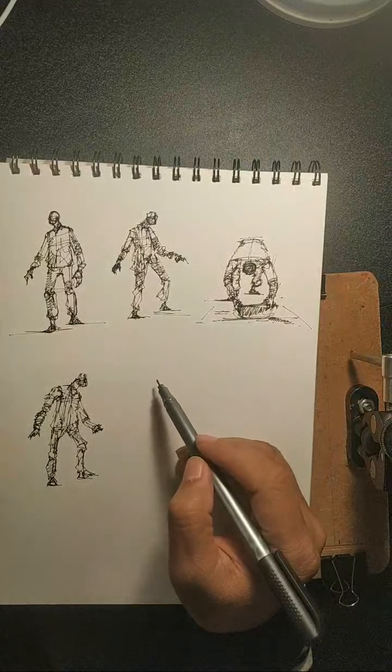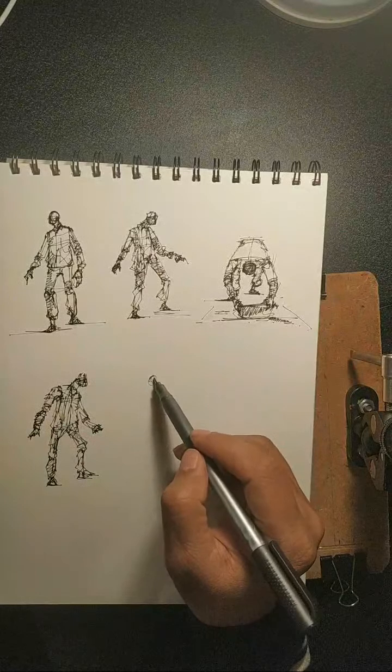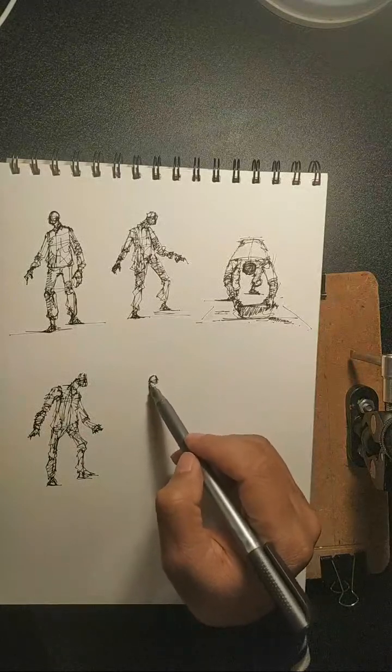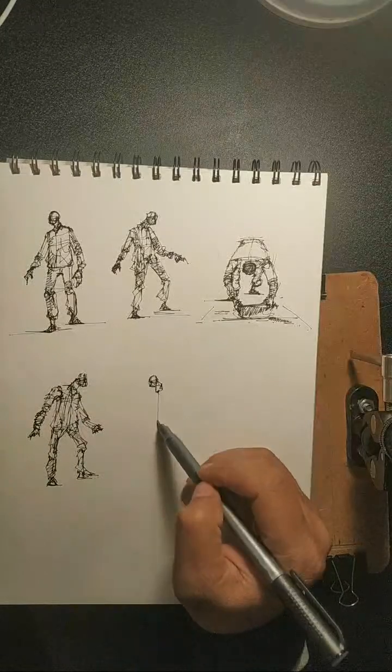At least in a month I do like 4 to 5 days practice of sketching. Sometimes I'll do it daily also. So that is the way you need to keep your practice if you want to.